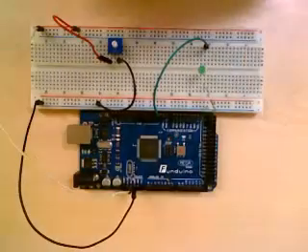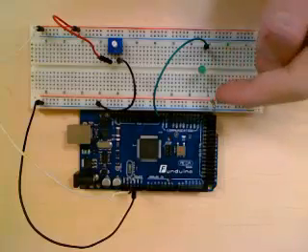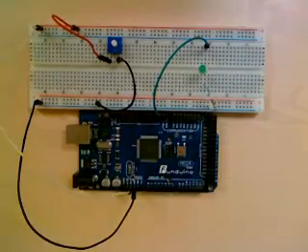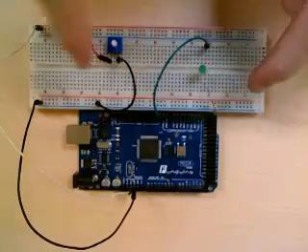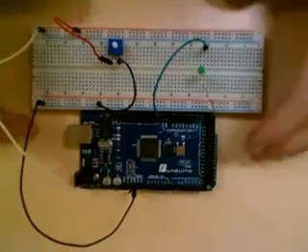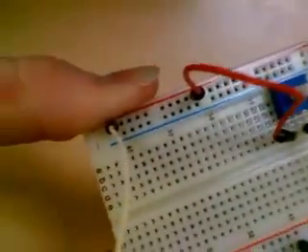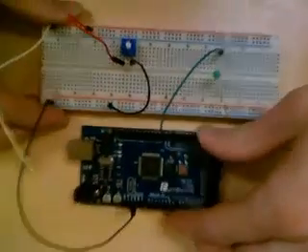Alright, so this time we're going to do an analog tutorial. As you can see here, I have a wire that's connected to an LED, which is then connected to a resistor that's connected to ground, and the initial wire is connected to a pin on the digital. And right here we have a potentiometer, which is connected to a negative and positive.